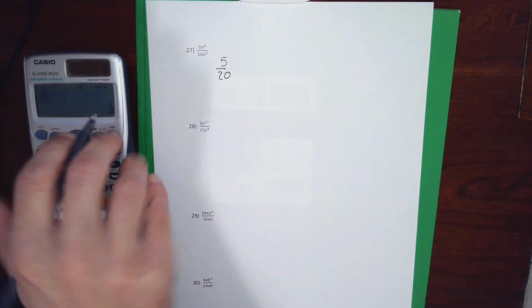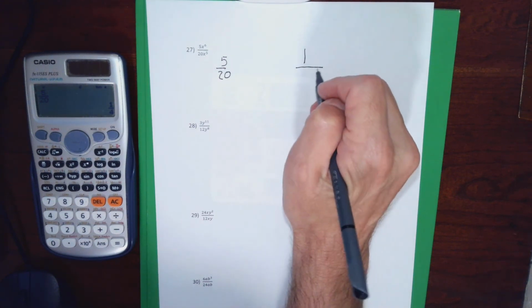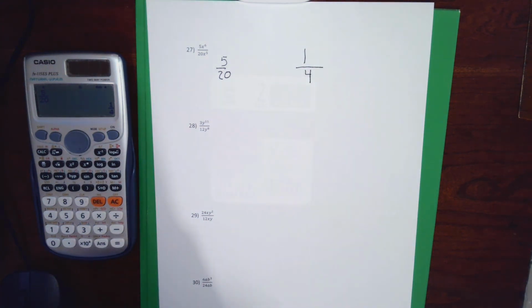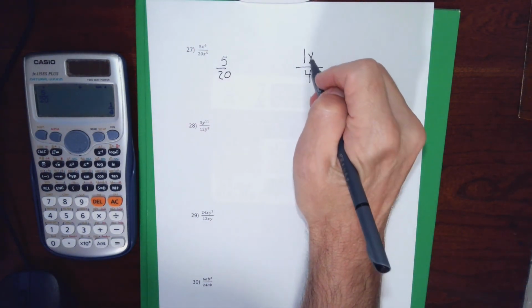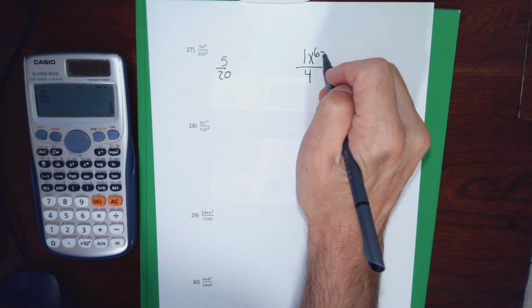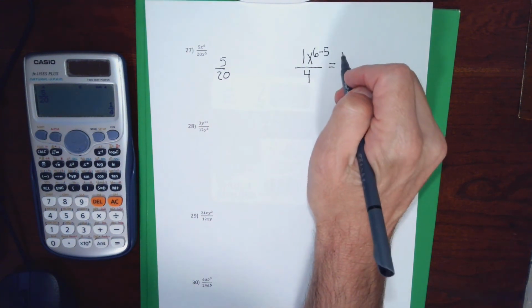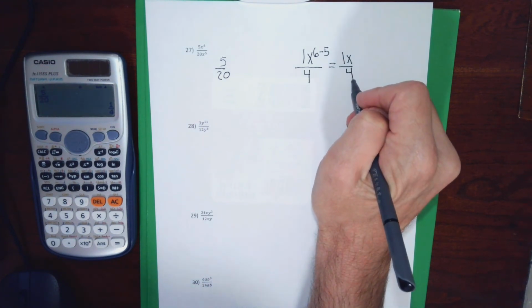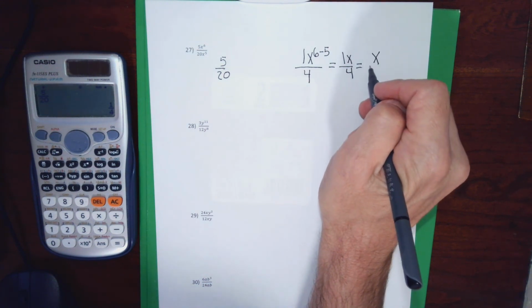So in problem 27, part of my answer should have a 1 in the numerator and a 4 in the denominator. And the x's, I have some flexibility. Either I can subtract the exponent on the x's and leave the x in the numerator. And if I do that, I probably don't need the coefficient of 1.